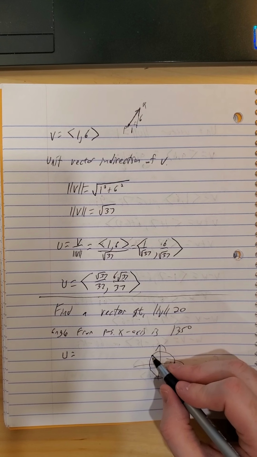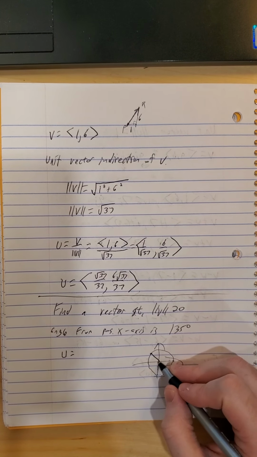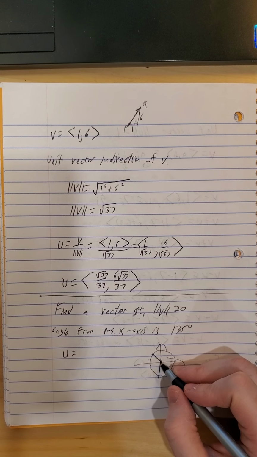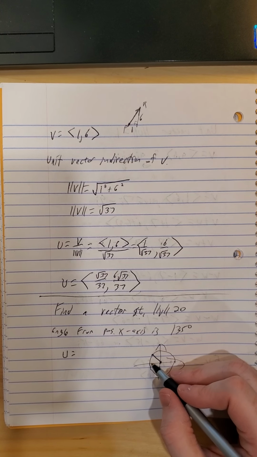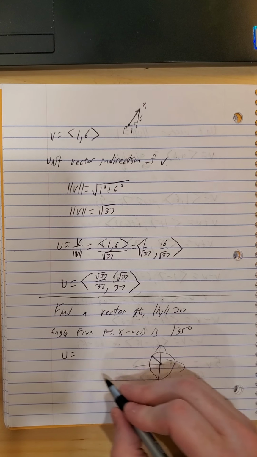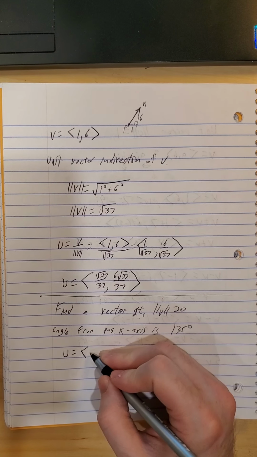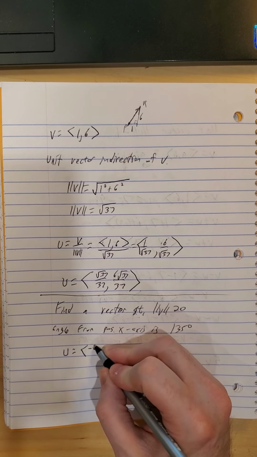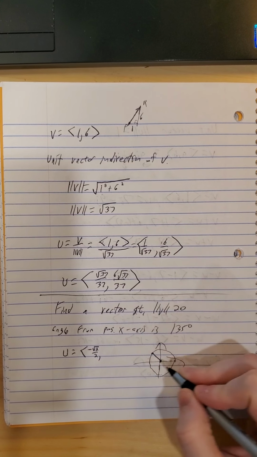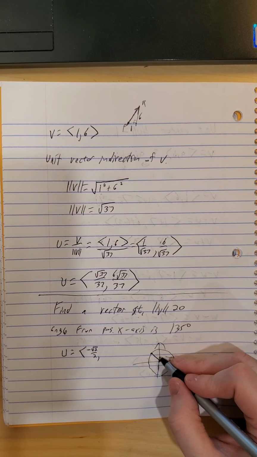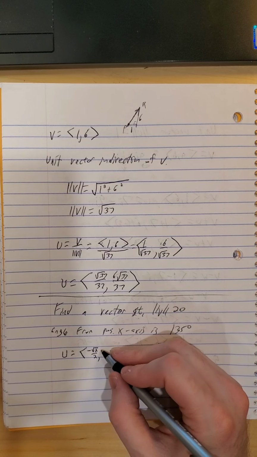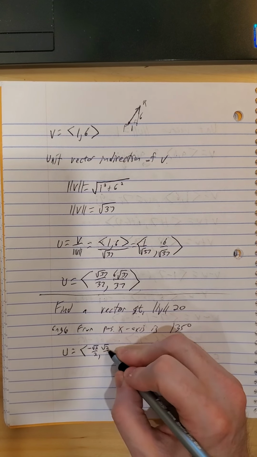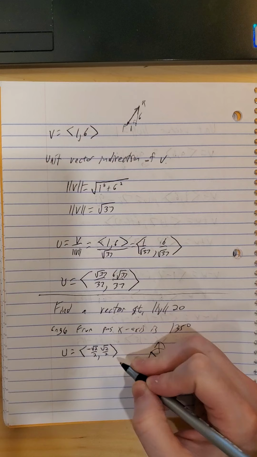So that means our x-coordinate, we went from 0 on the x to negative root 2 over 2. So our distance in the x direction would be negative root 2 over 2. Our distance on the y, we went from 0 to positive root 2 over 2. So that's our unit vector.